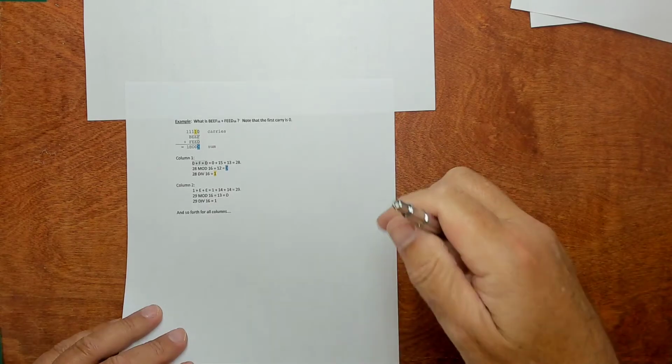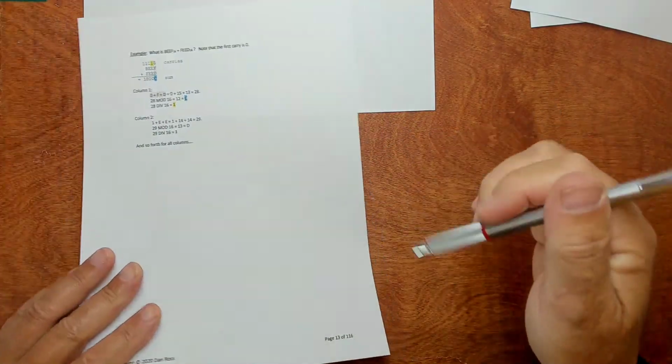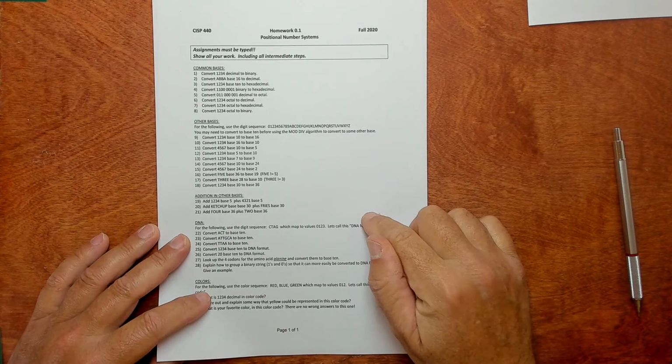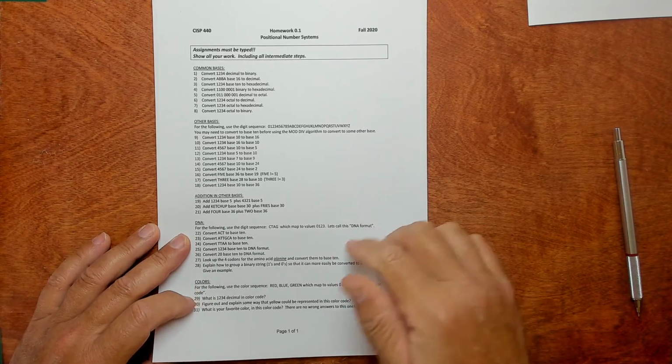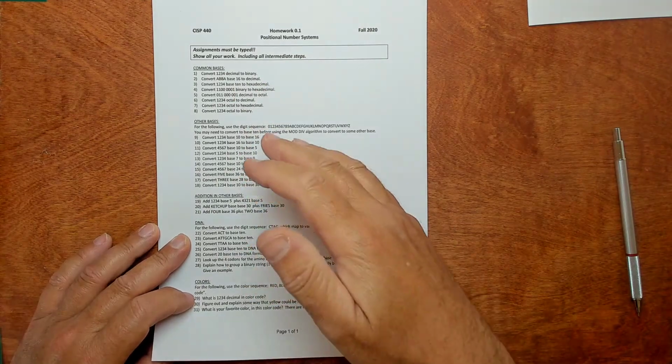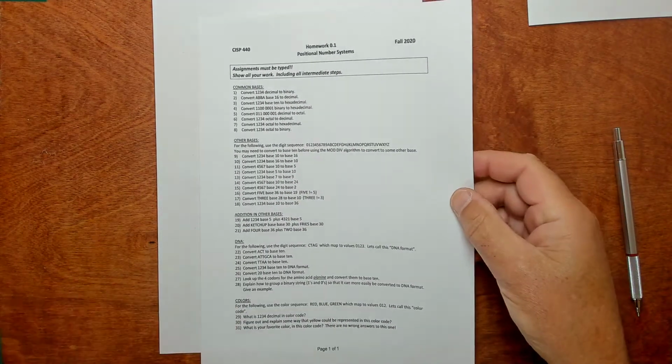Okay, I think the last thing I'm going to do is some examples, okay? So this is the homework that's posted. I'm going to do problems. Some of these are not the exact ones, but similar ones.